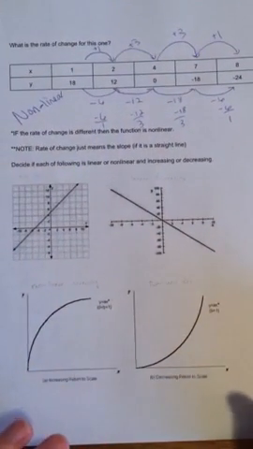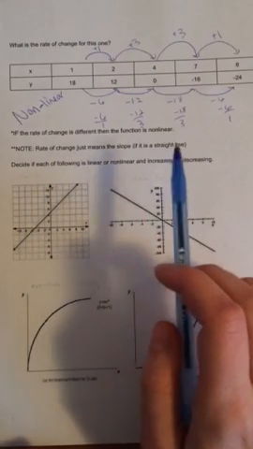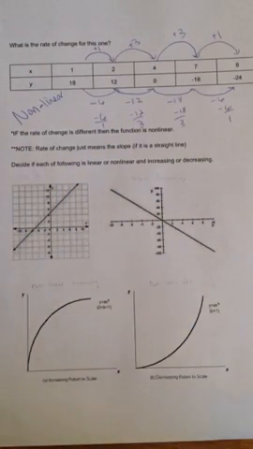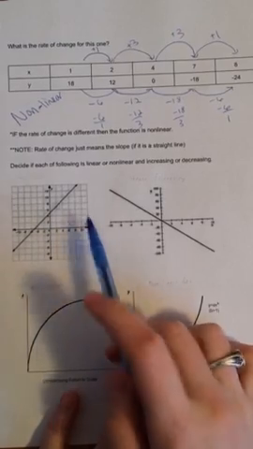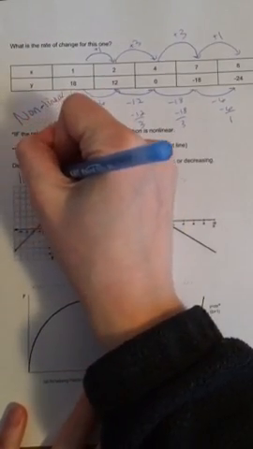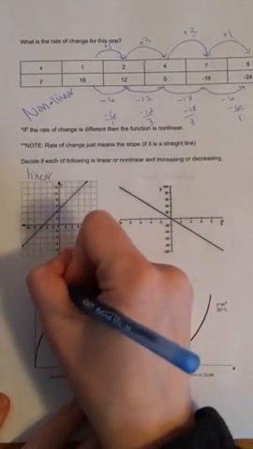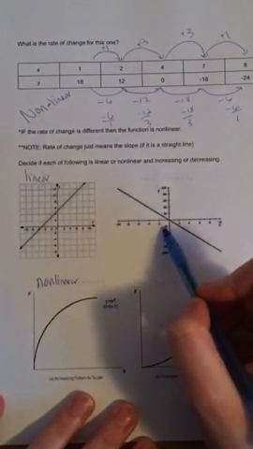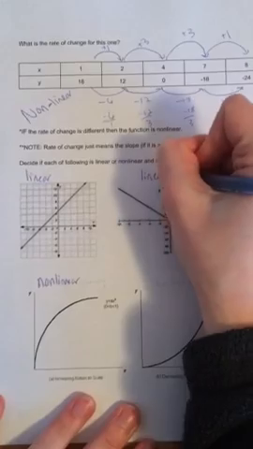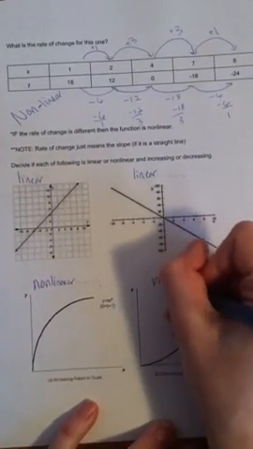Sometimes they'll give you a graph, okay? So it says, decide if each of the following is linear or nonlinear, increasing or decreasing. So let's just start with the linear and nonlinear. Remember, linear just means it's a line. So take a second. Is this linear or nonlinear? Well, it's a straight line, so it's going to be linear. Linear or nonlinear? Well, it's a curved line, so this would be nonlinear. Again, linear or nonlinear? This is linear because it's a line. And then this one again is curved, so I'm going to write nonlinear.